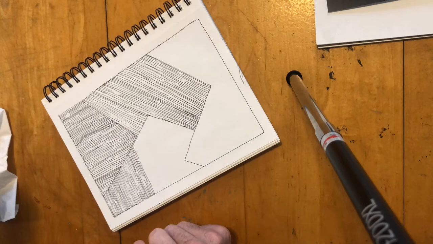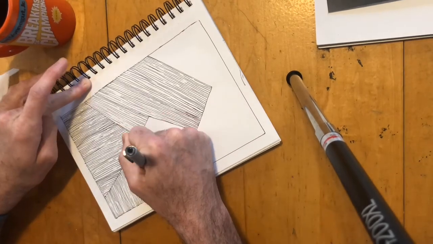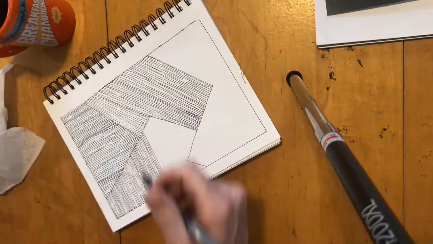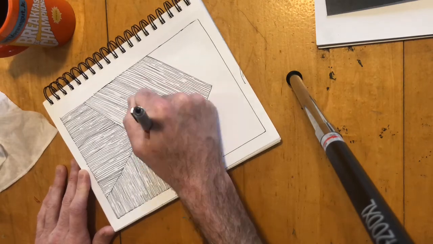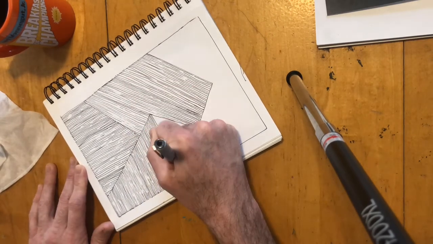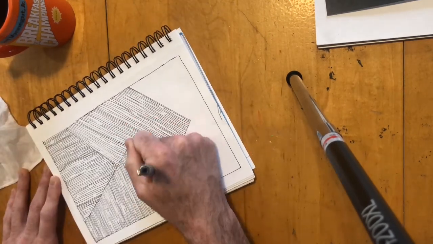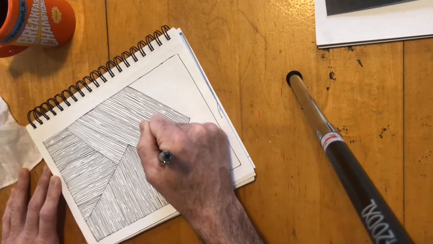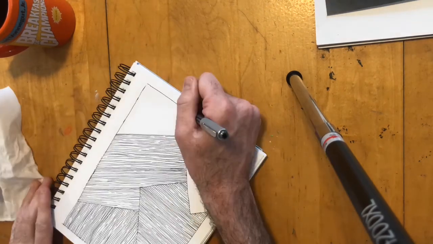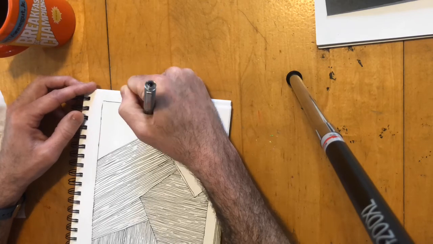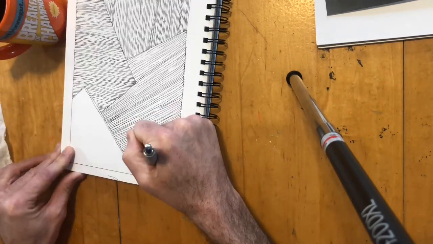Once I've filled up one of the shapes, I kind of rotate my sketchbook and I move to the next one. And then I have my lines going in a different direction. That way they're not all confusing and on top of each other. And you'll see that it's amazing what you can do just by repeating a line.